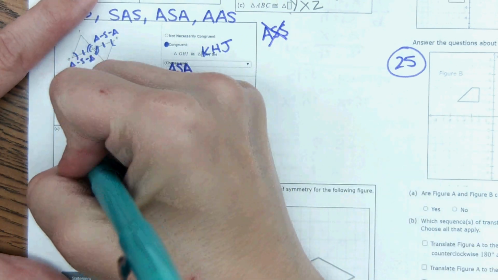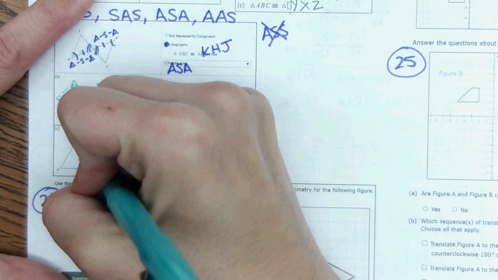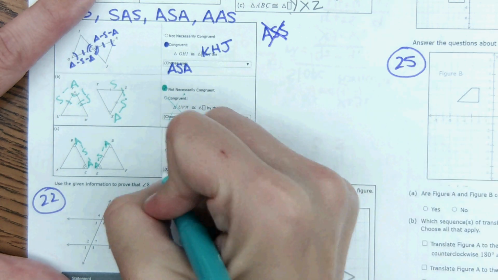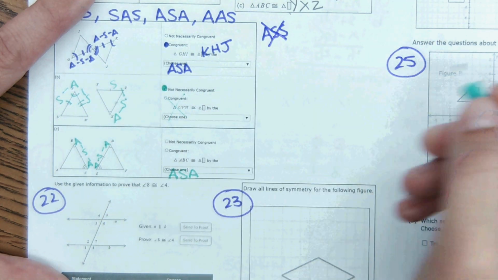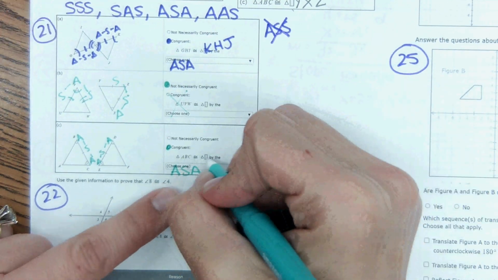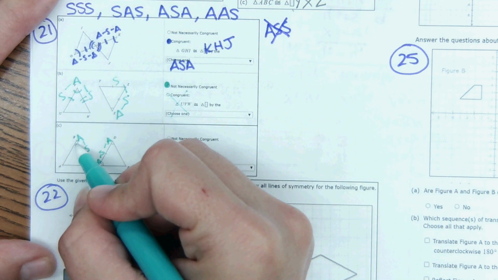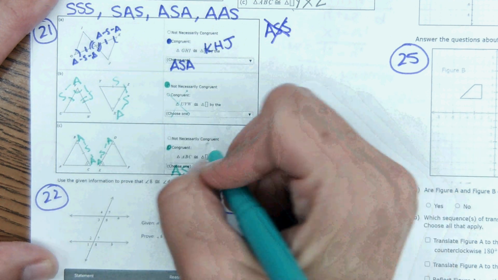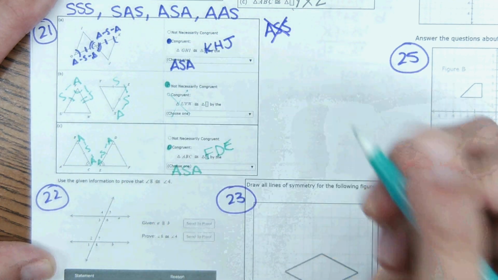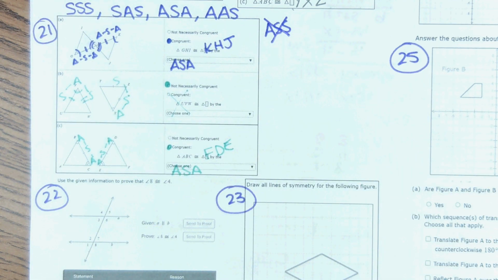Okay, and then for C, we have angle, side, angle, and angle, side, angle. So that is matching. So we choose in the drop-down angle, side, angle. We choose that they are congruent. And then for the congruent statement, you have to make sure everything matches. A, B, C would be no lines, one arc, two arcs. So F, D, E. So we put that here.